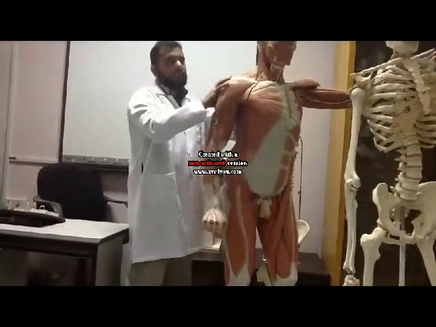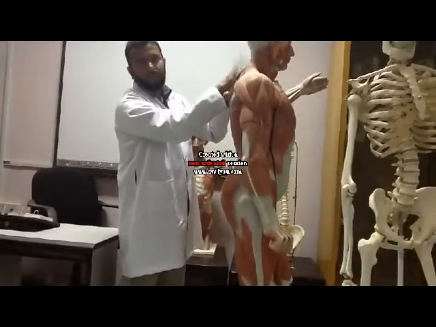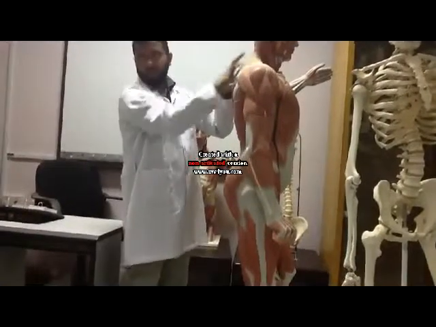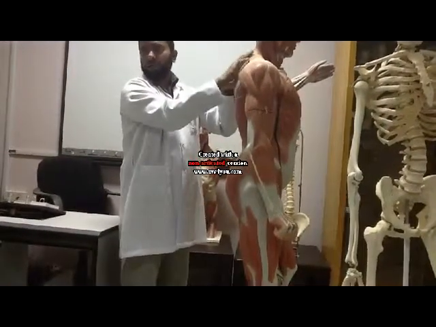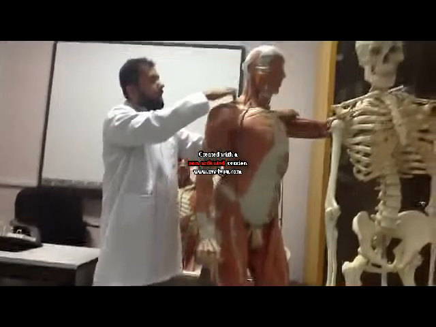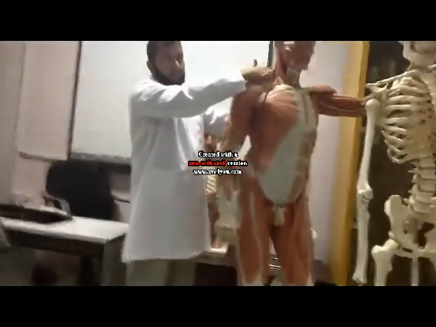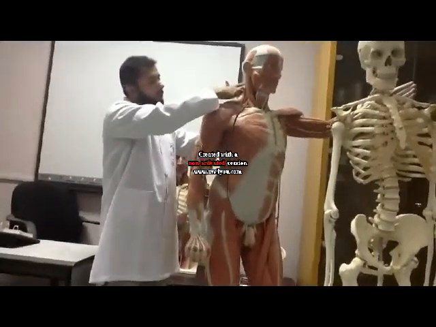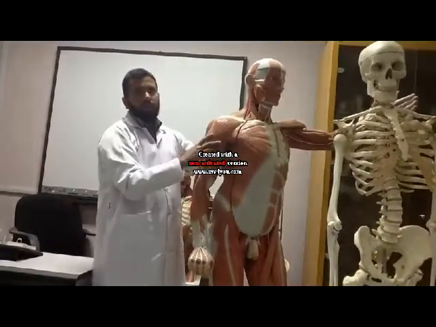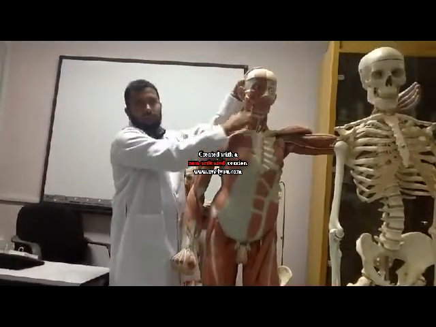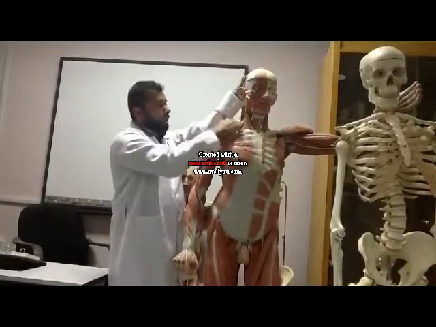Trapezius. This muscle here behind is called the trapezius muscle, a large muscle here. Okay, this is called the trapezius. So the anterior border or superior border of the trapezius is the posterior boundary. So these are the boundaries for the triangle, for the whole of the neck, the side of the neck.